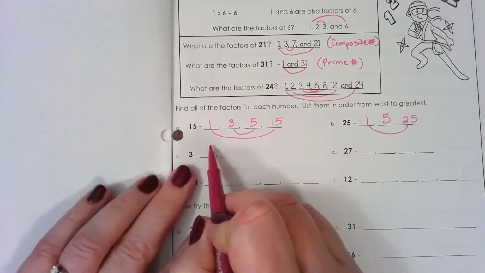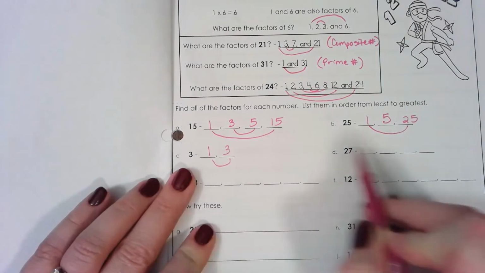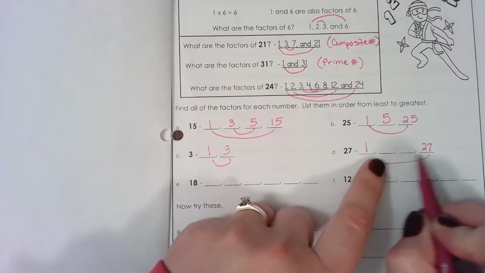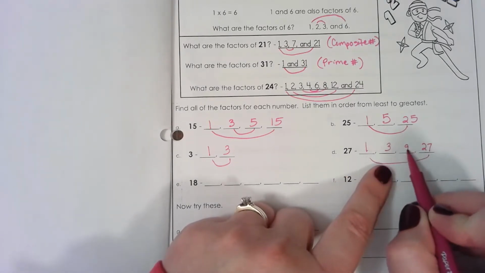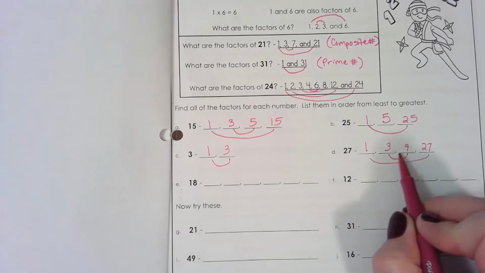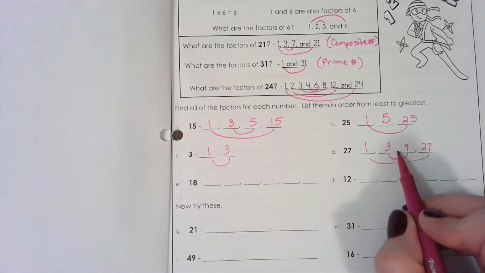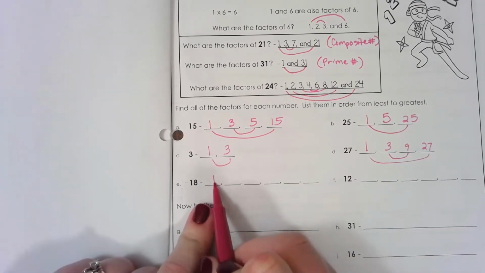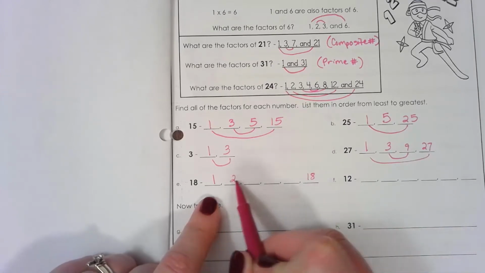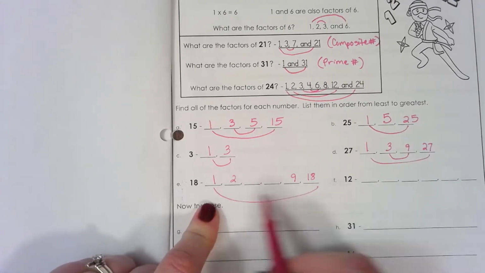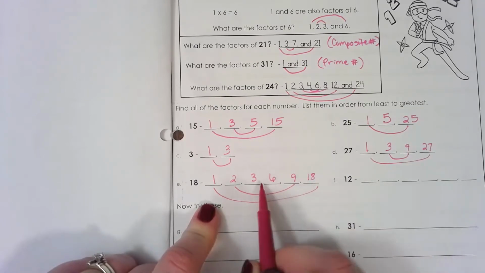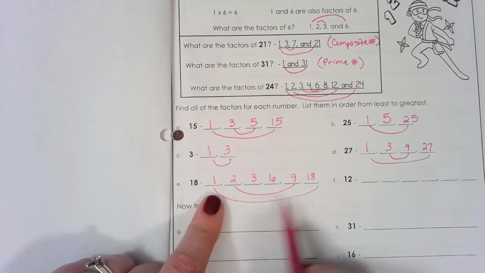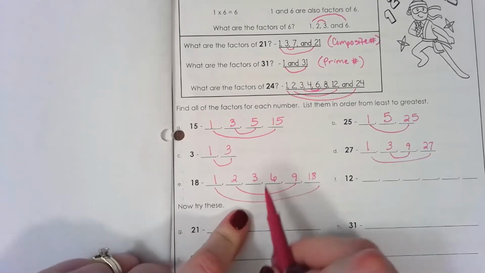For the number 3, we only have 1 times 3. A 27 would give us 1 times 27. 2 times nothing, but how about 3 times 9? And then 4 times nothing, 5 times nothing gets us a 27, 6, 7, and 8. None of those are factors of 27. For 18, we have 1 times 18, 2 times 9, right? And 3 times 6. 4 times nothing gets us an 18, and 5. So we've noticed we've gone from our high to our low and worked our way to the center.